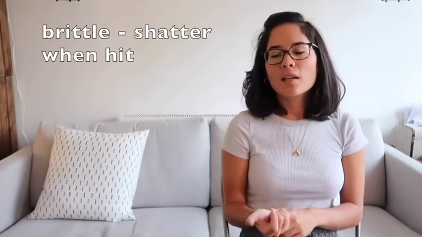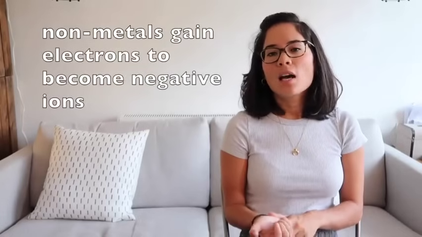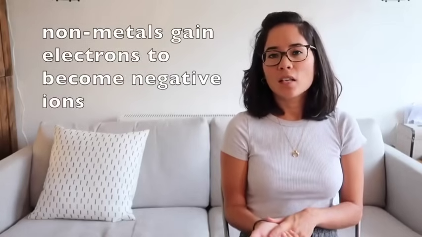Non-metals now, their properties include the following. They are dull, so they're not shiny. They tend to have low boiling and melting points. There are exceptions to this, which we'll come on to later, but that is the general rule. They are brittle, which means when you hit them they easily break. They form acidic oxides, they gain electrons in bonding to become negative ions, and they partake in covalent and ionic bonding.